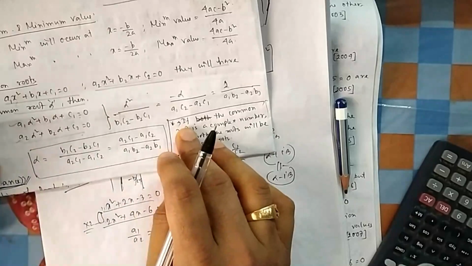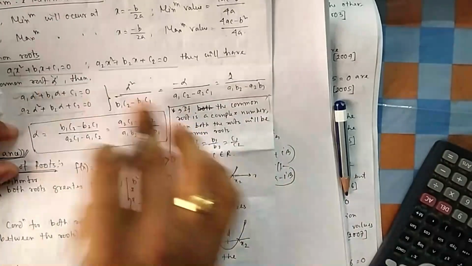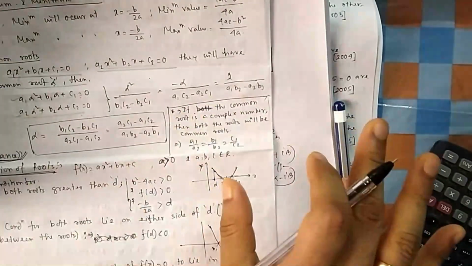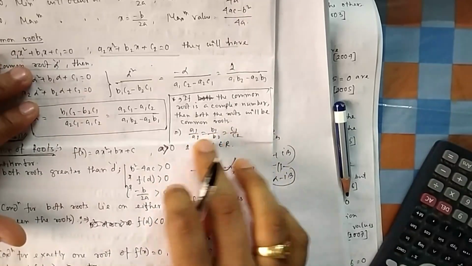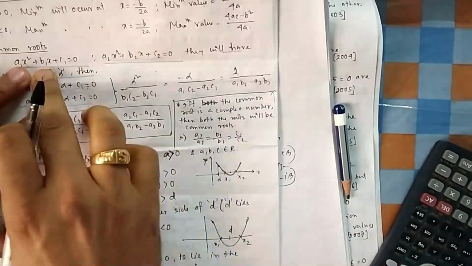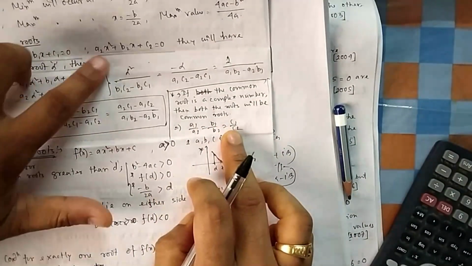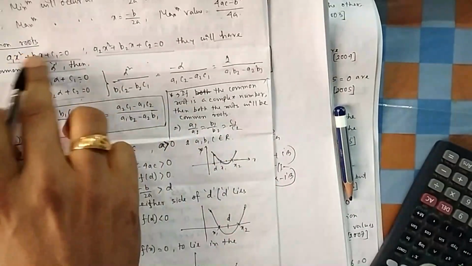So when you see common roots only, you don't start using this one. If the root is a complex root, and they are saying common, complex common means both will be the same. Both will be the same means it is the same equation. Then for the ratio, they will just multiply this one by something, or divide by the same thing. So this ratio should be the same, because you are multiplying the whole equation by some constant value.